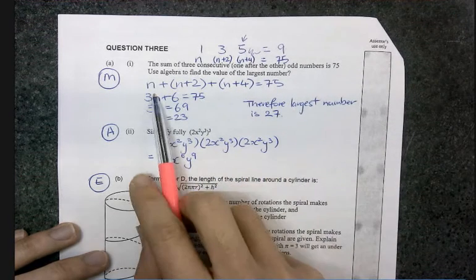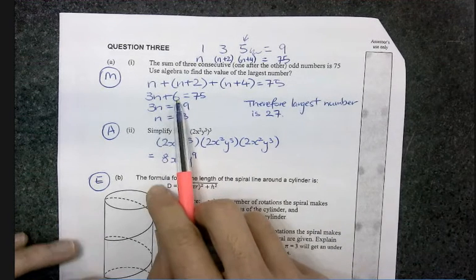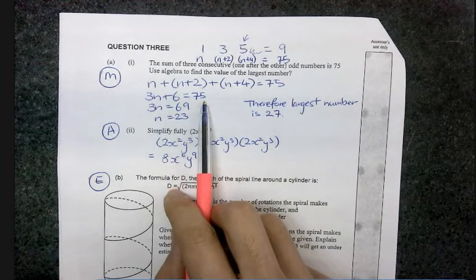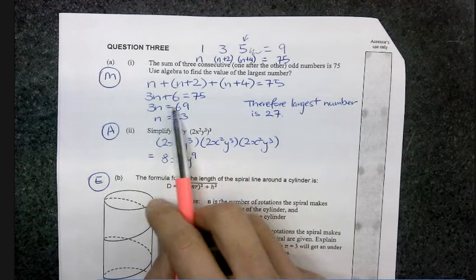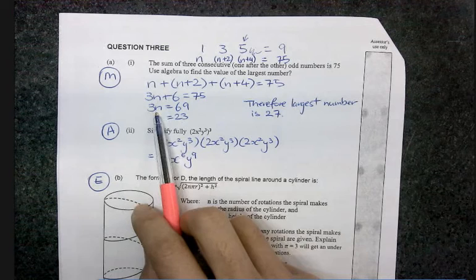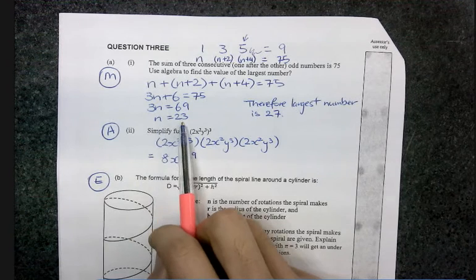That means there are 3 n's and 6 equals 75. I'll take away 6 from either side. That gives me 3n equals 69. Divided by 3 either side, I get n equals 23.